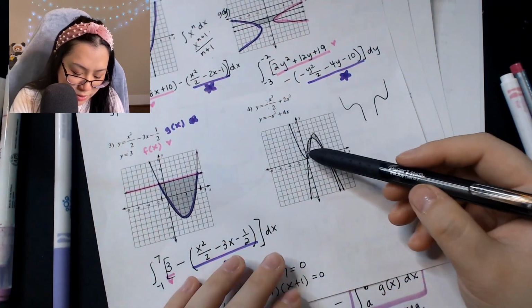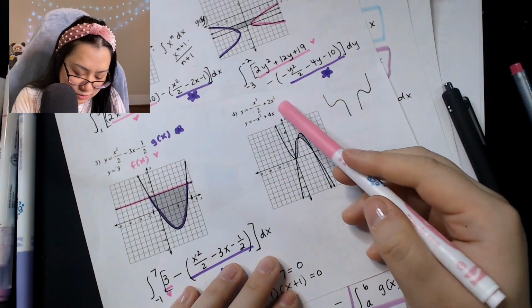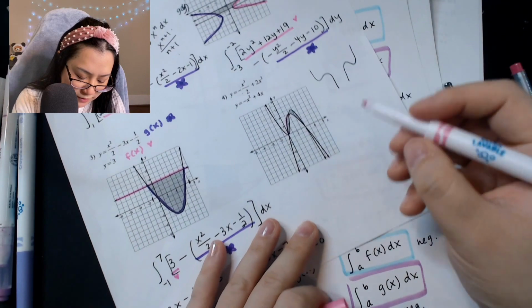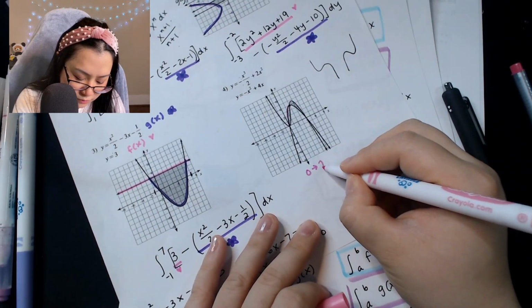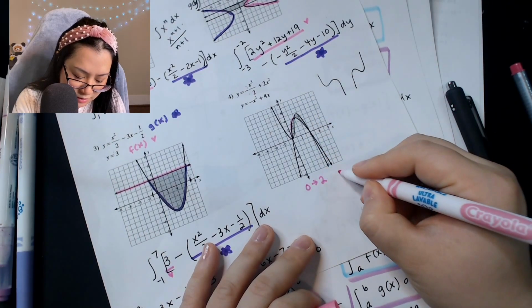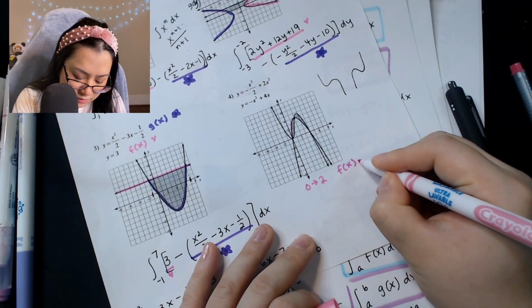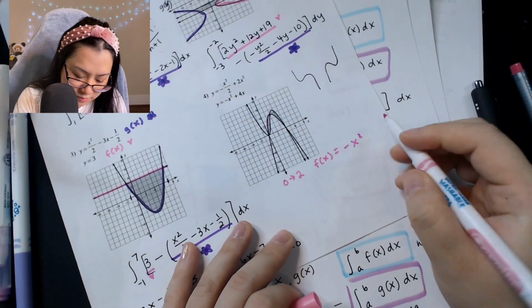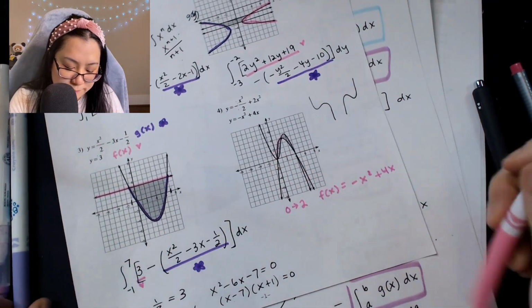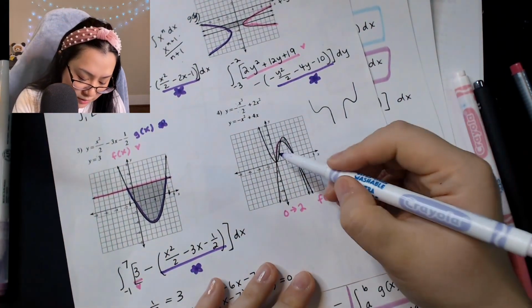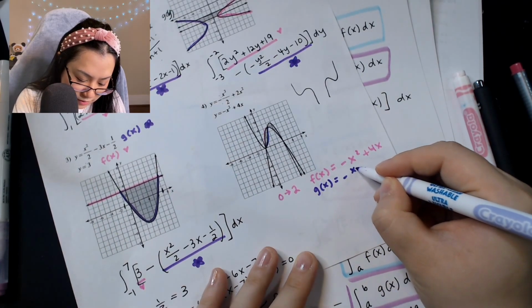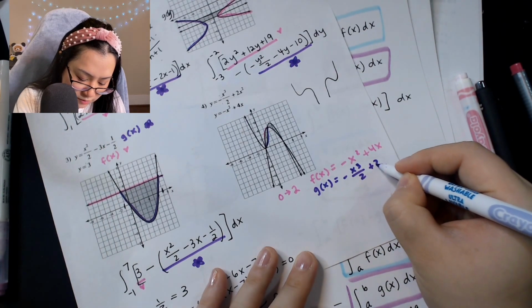So for part of this, from 0 to 2, f of x is going to be negative x squared plus 4x, and g of x is going to be the one below that. The cubic is below it, so that means that g of x is going to be the negative x cubed over 2 plus 2x squared.